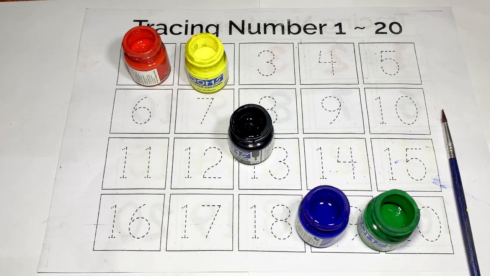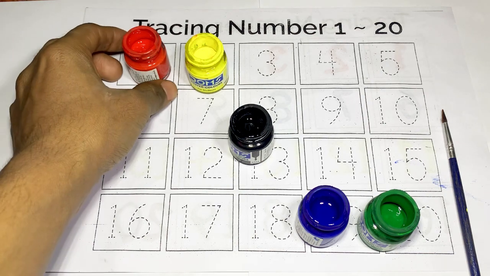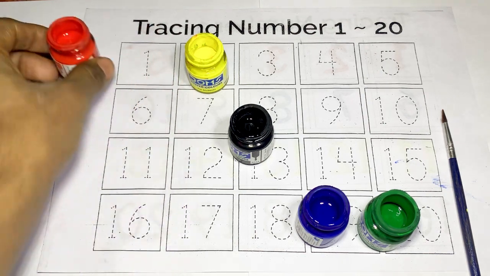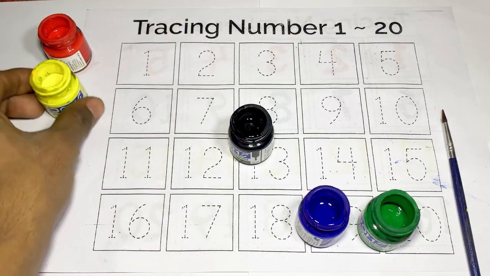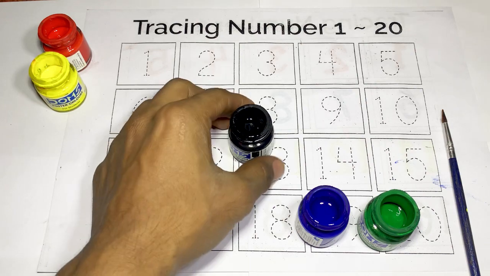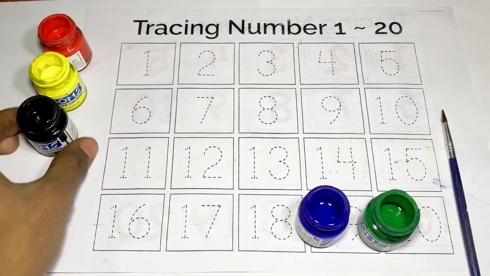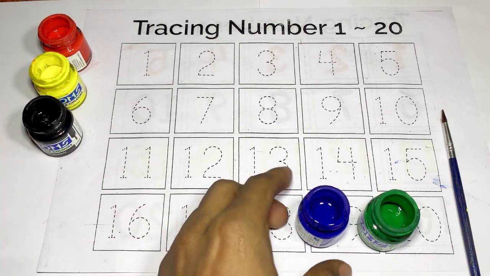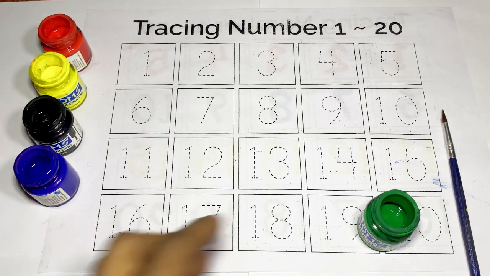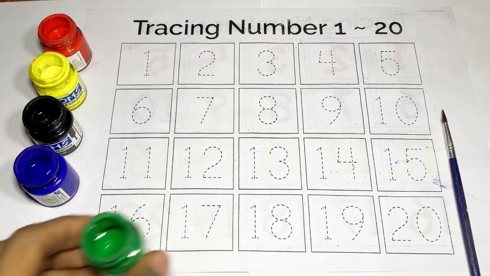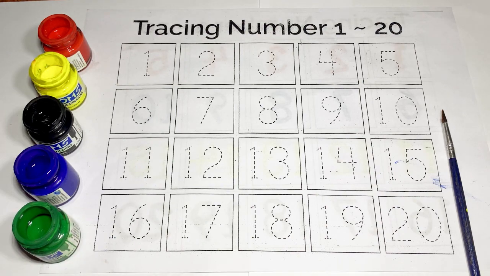Today we learn numbers. Kids, colors names: red color, yellow color, black color, blue color, green color. Kids, let's do coloring numbers.